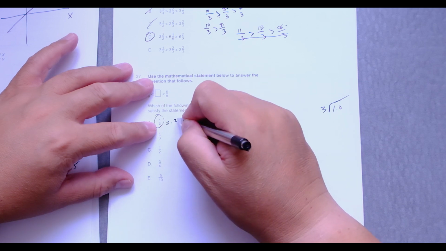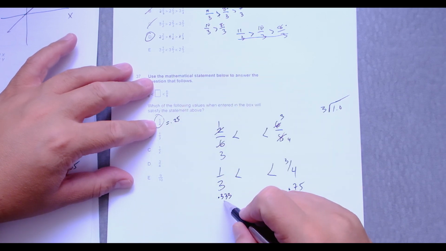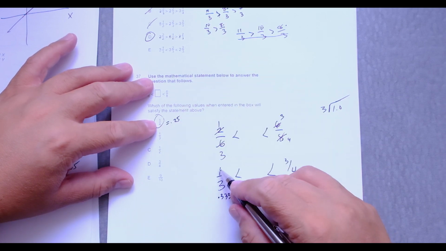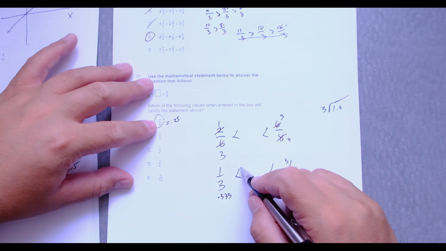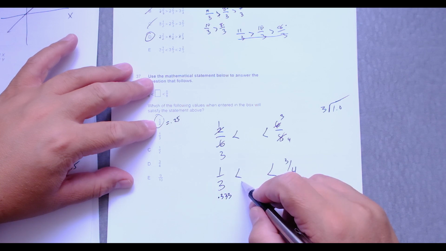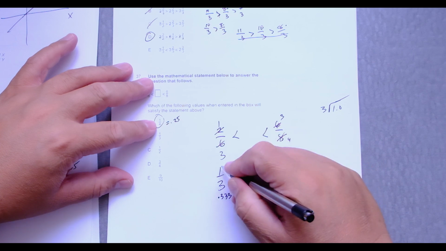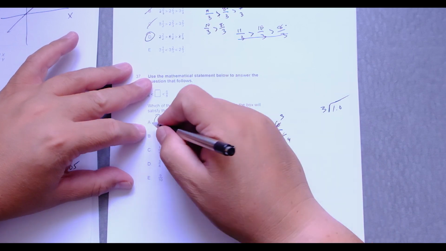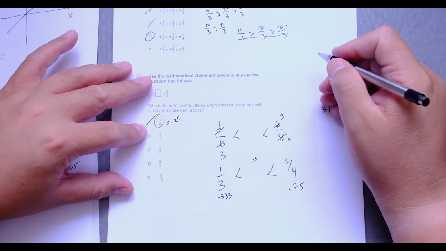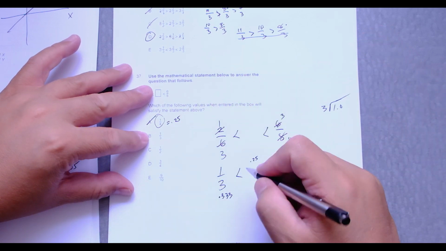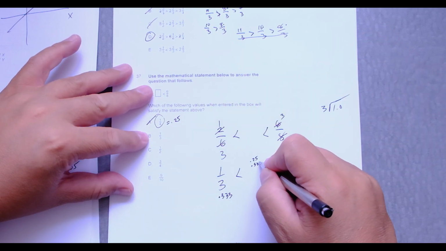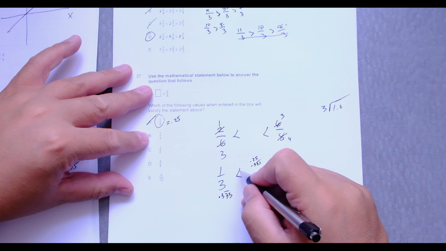This is 0.25. Is a third less than 0.25? No, it's not. Okay, this is a third. Is a third less than a third?